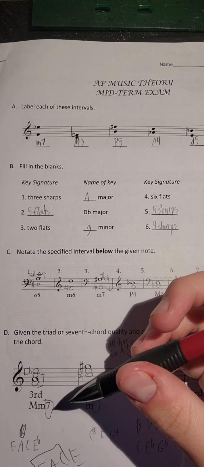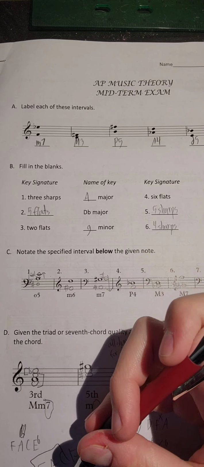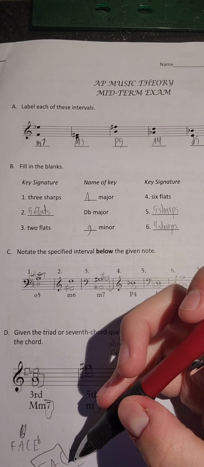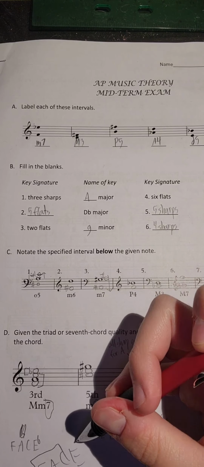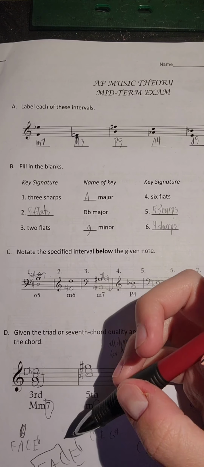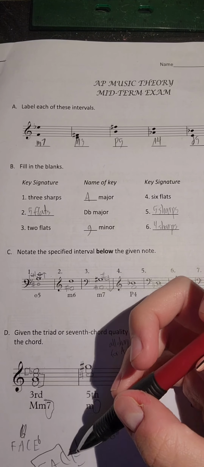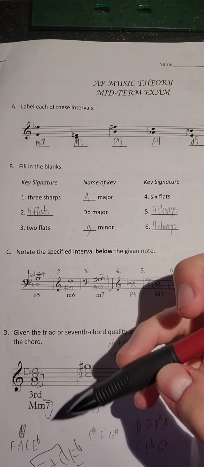And then C to E would be a major second, so we lower the E by 1 half step to be E flat. That's how we get an answer for this.